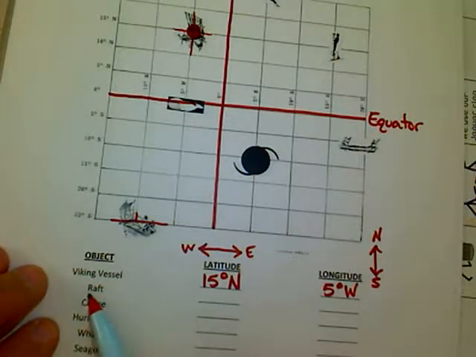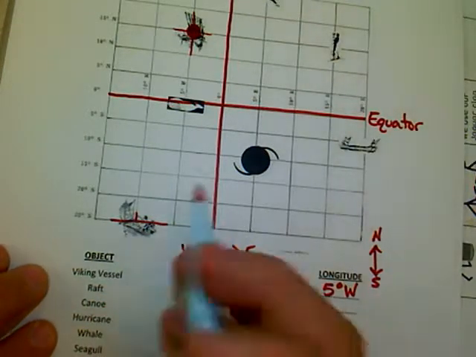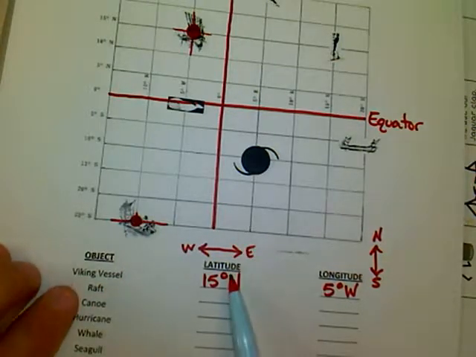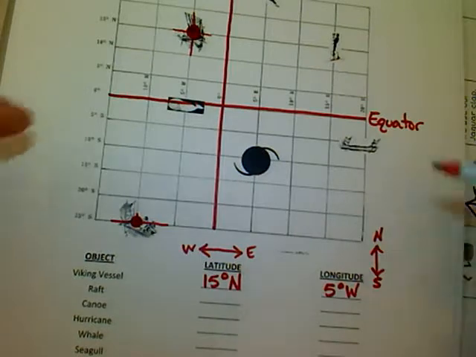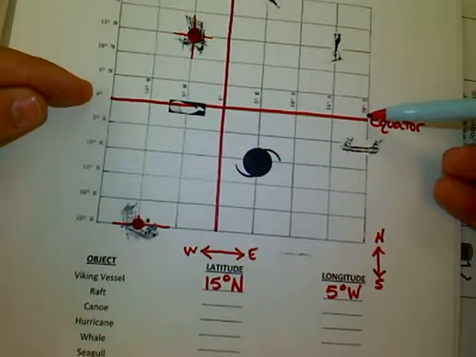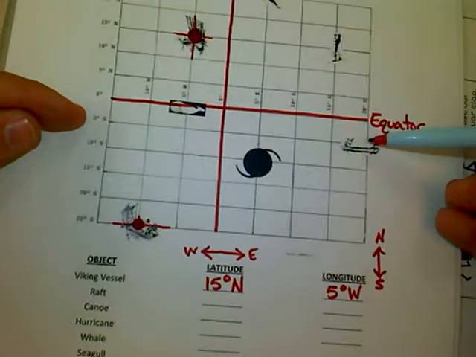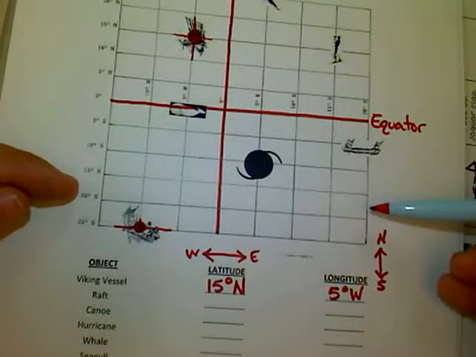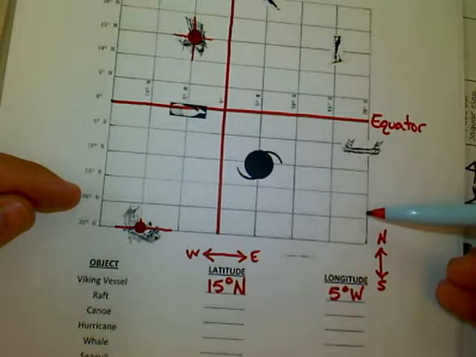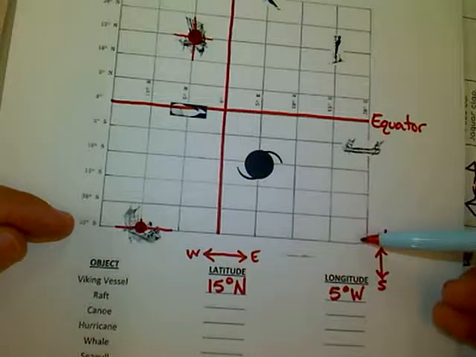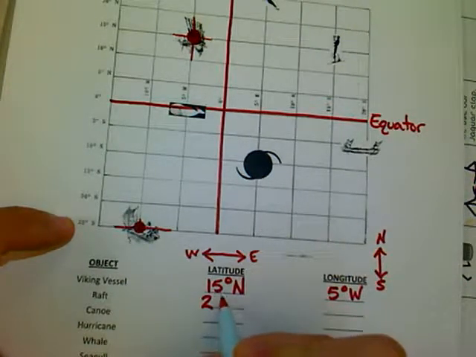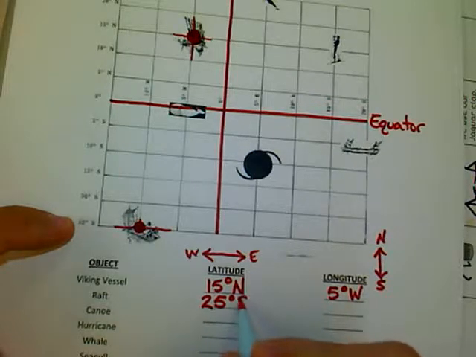We're going to do the raft, and that's this guy right down here. I'm going to draw a nice big dot so I know exactly where I need to go, and I'm going to do my latitude first. So in this case, we start at 0 degrees latitude when we go down. So this time it's 5 degrees south, 10 degrees south, 15 degrees south, 20 degrees south, 25 degrees south. So I would write 25 degrees south.